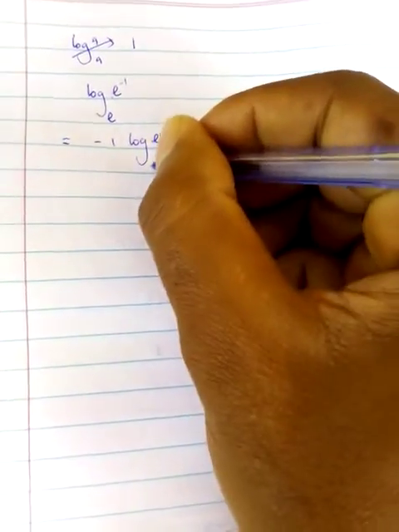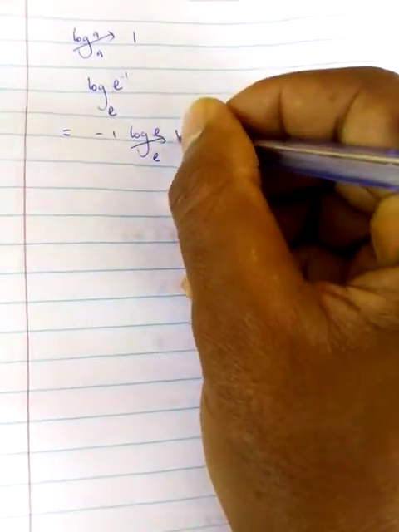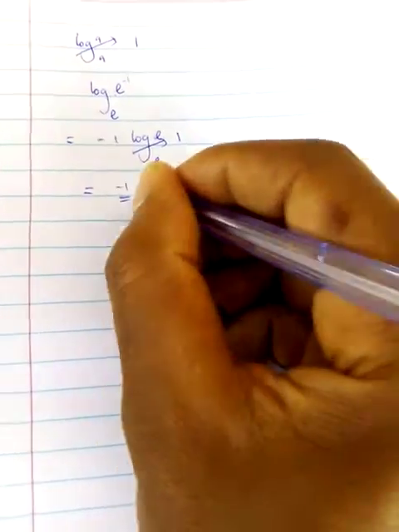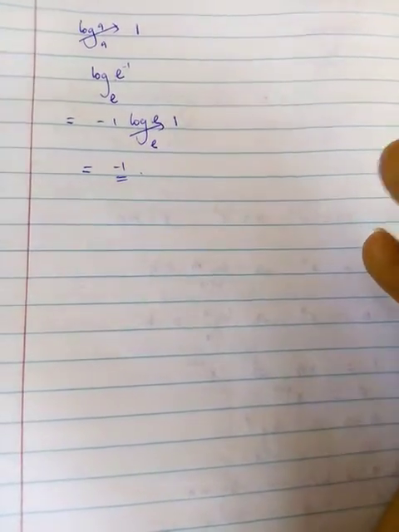Log of e to base e is 1. For example, if you are given log of e to base e to the power negative 1, the power is allowed to come to the front, so that we have negative 1 times log of e to base e, which goes to 1, such that we have negative 1. And then we know that log of 1 to any base is always 0.